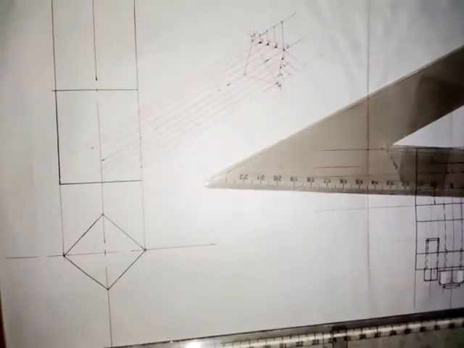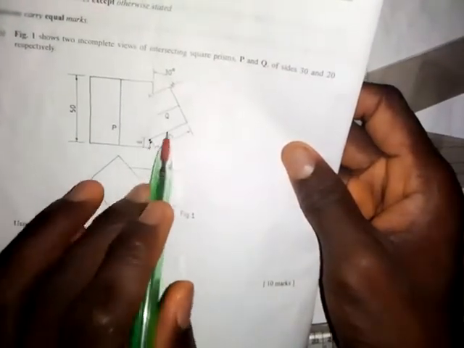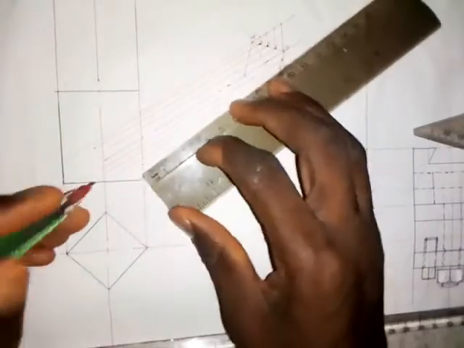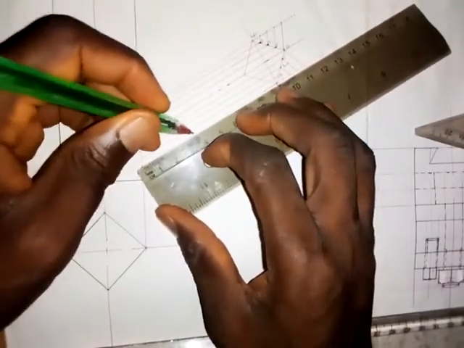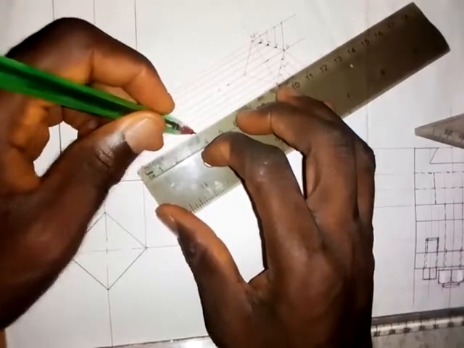So as we are told here that the distance from here to here is 35, I just come here from this point and take a measurement of 35 millimeters.